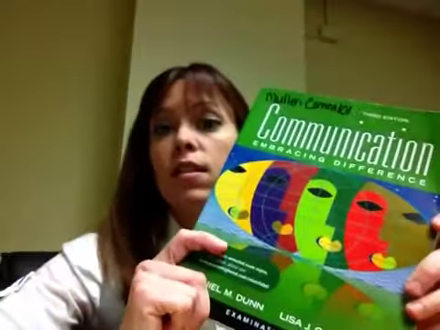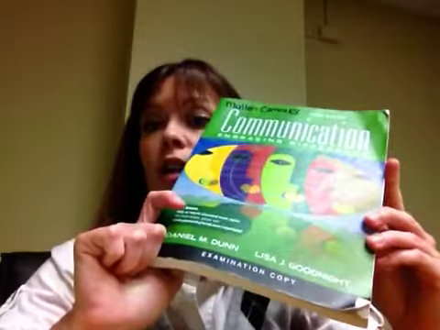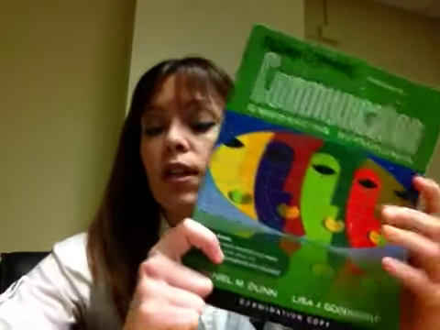So with that being said, I do want to introduce you to the textbook. I hope that most of you have already bought it by now. It should look like this. It's Communication Embracing Difference, the 3rd edition by Daniel Dunn and Lisa Goodnight. So if you haven't yet purchased that, please do so at your earliest convenience, because I would like for everybody to have that, if not by this week, early next week.